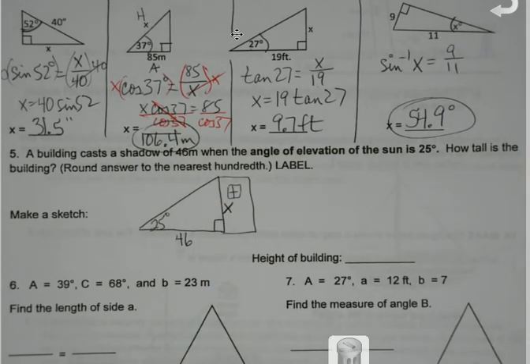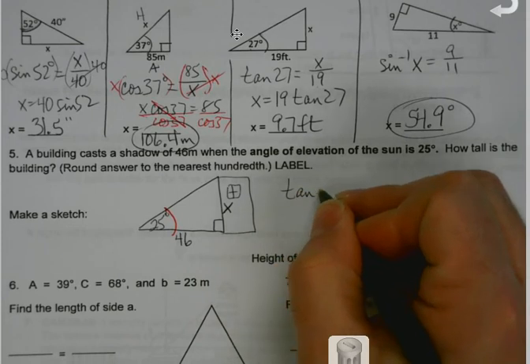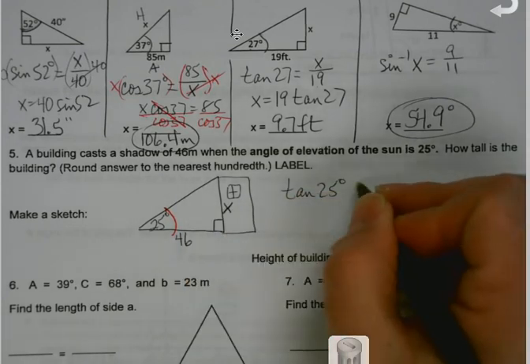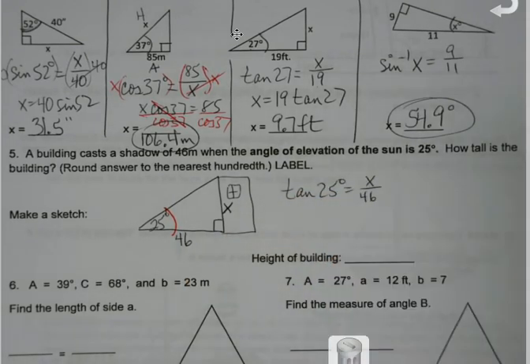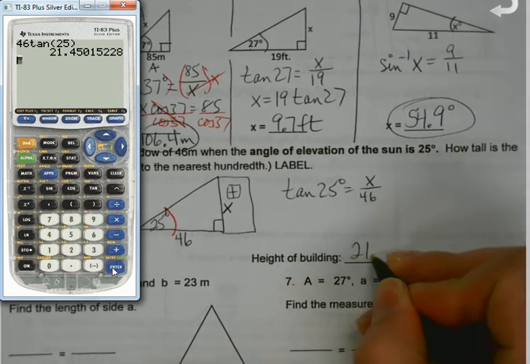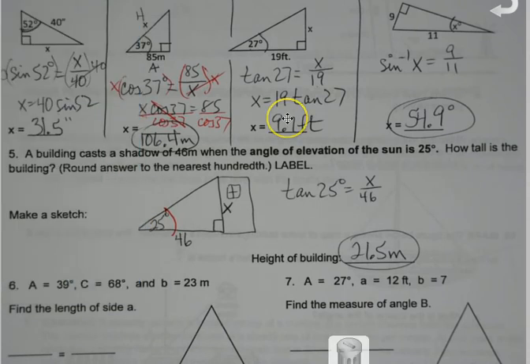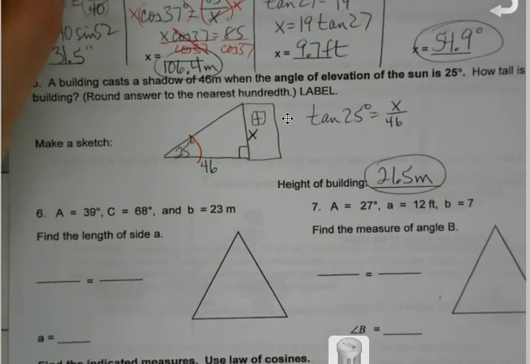And I've got all the information that I need. I have my reference angle to work with. I have opposite and adjacent, which is the tangent. Opposite over adjacent, and again with my constant term in the denominator, that gives me the opportunity to just multiply those together. And it looks like the building's about 21.5 meters tall. So keep rolling along here.